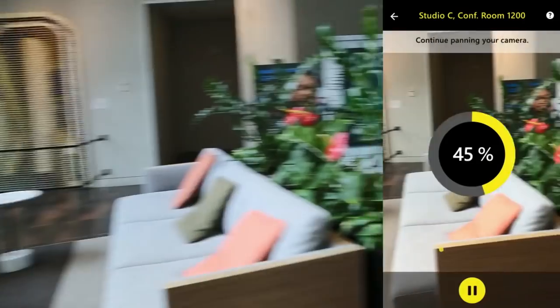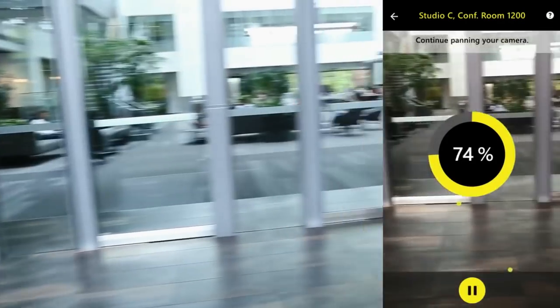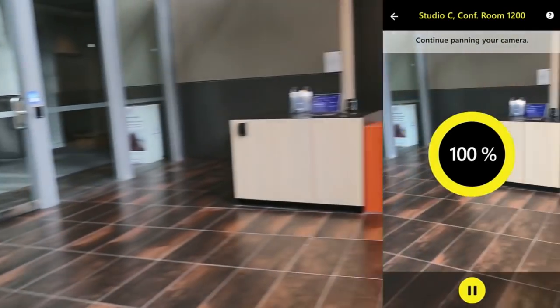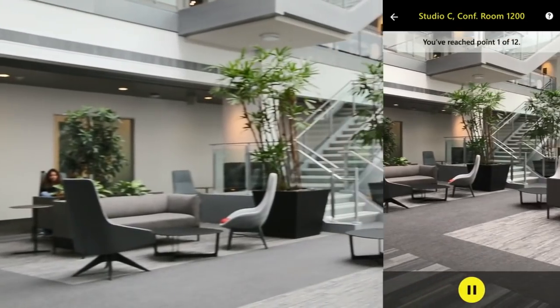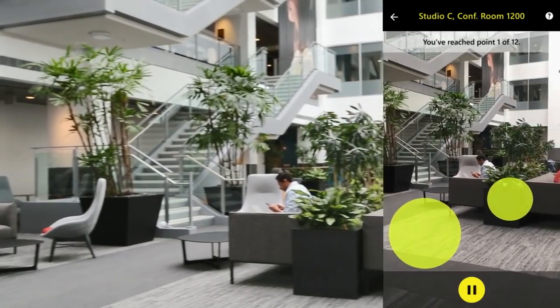Navigate to my next meeting. Your next meeting is with Juliet in Studio C. Would you like me to guide you? Yes. Are you starting from the lobby of Studio C? Yes. Pan your phone to map the room. Follow the audio breadcrumbs to conference room 1200.